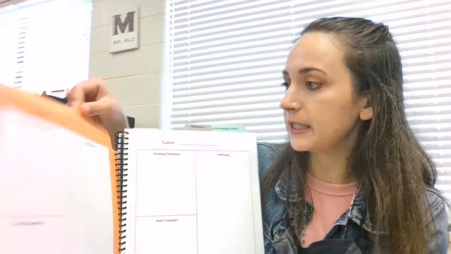The next section is for genre studies. So this goes into the different genres that you would teach your students. And then also this is really helpful during your interactive read-alouds, because when you do a genre study during those interactive read-alouds, you can put the working definition and book examples that you've read with them, and then they can add books that they've read on their own and any noticings as you're doing the genre study. So this is a really cool section of the Reader's Notebook.